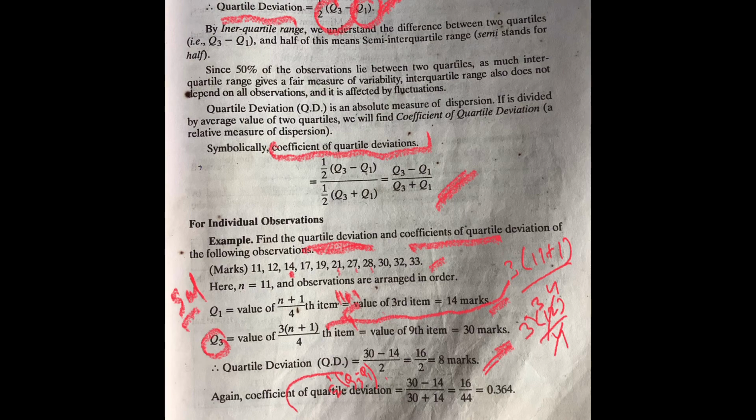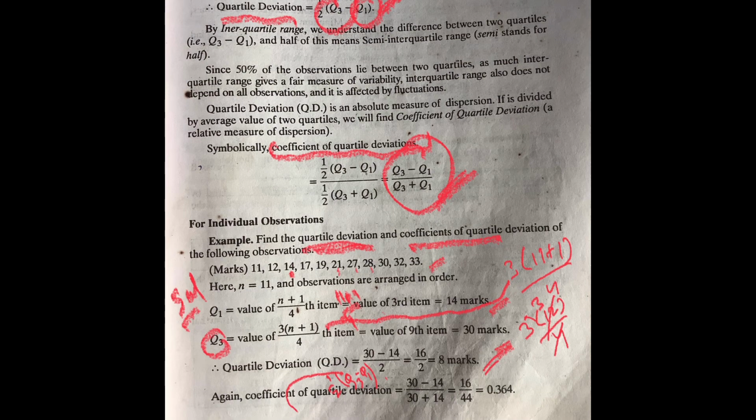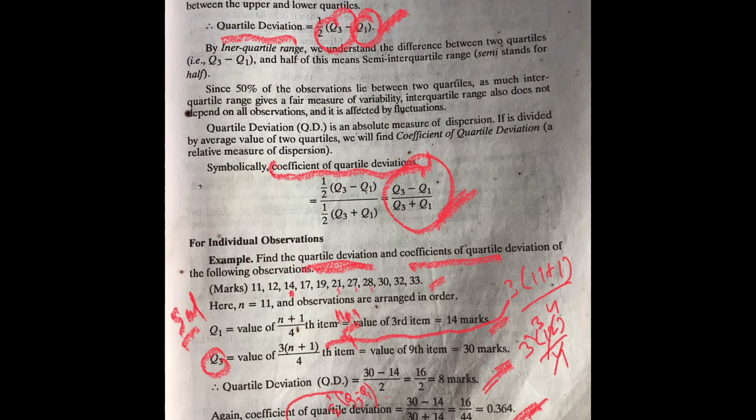What is the formula? This one: Q3 minus Q1 divided by Q3 plus Q1. Okay, so Q3 is 30 minus Q1 is 14, divided by Q3 is 30 plus 14. Simply put this formula, it will be 16 divided by 44. When you calculate, it will be like this. 0.364 is your coefficient of Quartile division. Hope you understood this also.